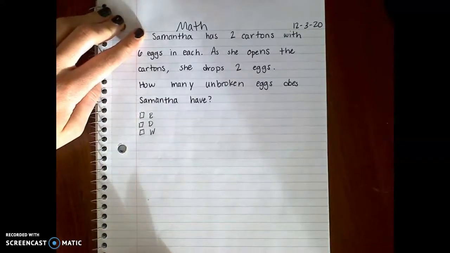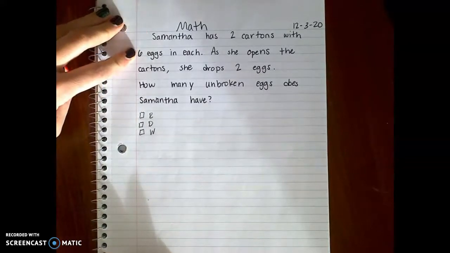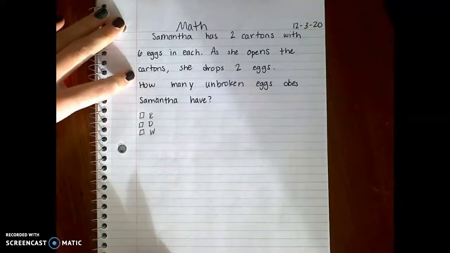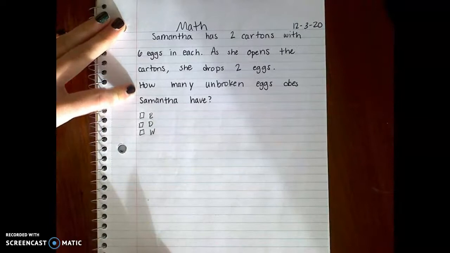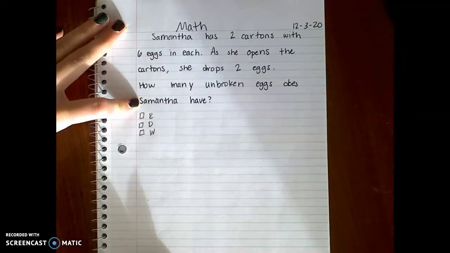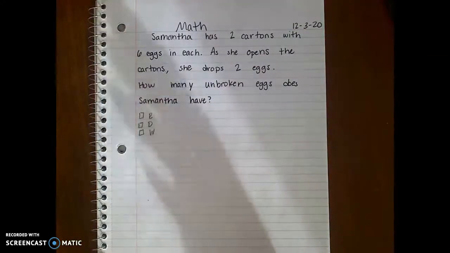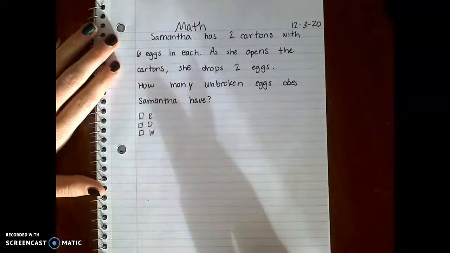Samantha has 2 cartons with 6 eggs in each. As she opens the cartons, she drops 2 eggs. How many unbroken eggs does Samantha have? I read this like a reader. Now it's time to read it like a mathematician. I have my highlighter, but you certainly don't have to use a highlighter. You can underline. That's fine.